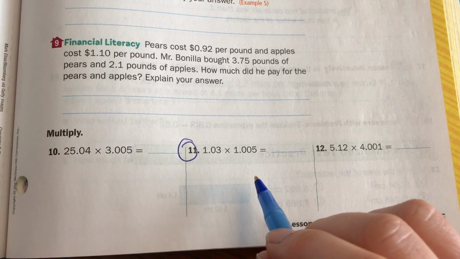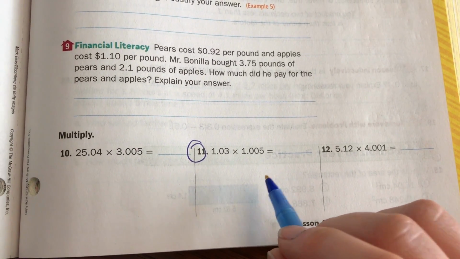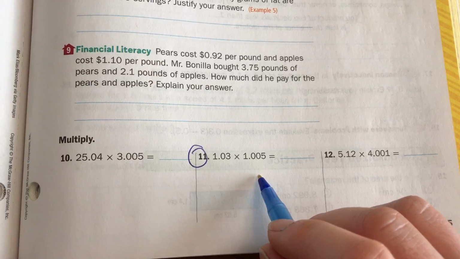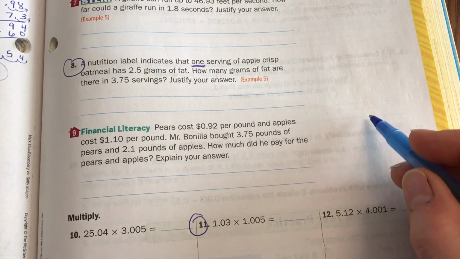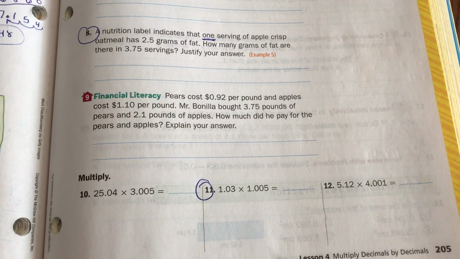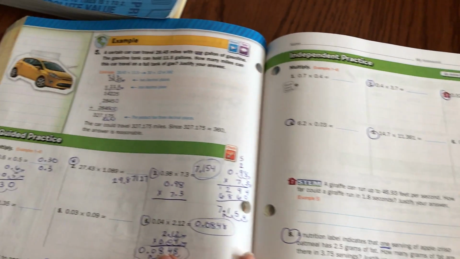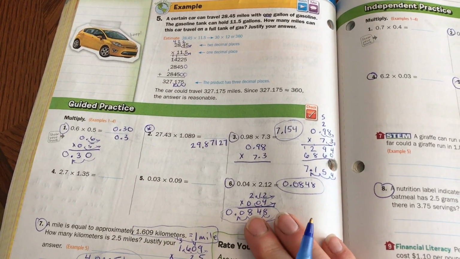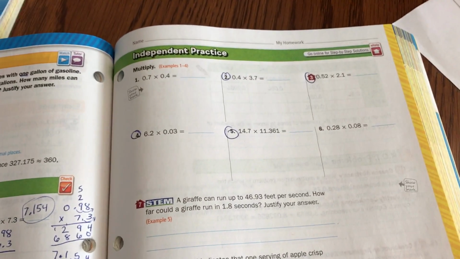And then down here, down below, it's just one of our regular problems. You're going to need a little bit more room for this one. You might want to put it over here to show your work over there. Good luck. You can do it. And remember, look back at the examples. If you don't remember how to do it and set it up, look back here.